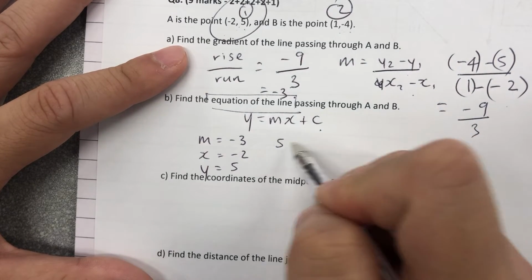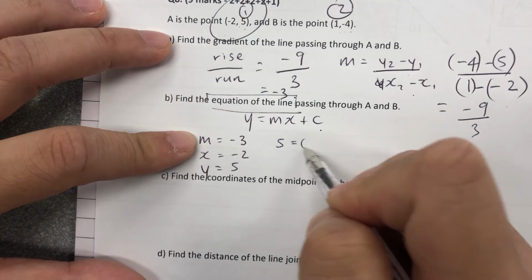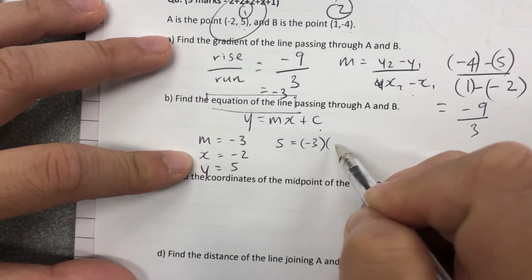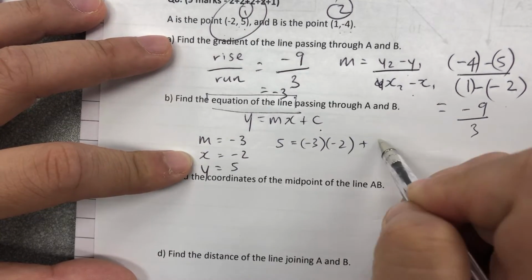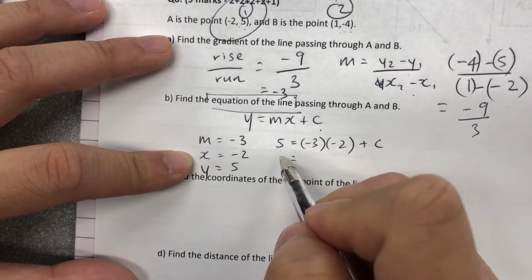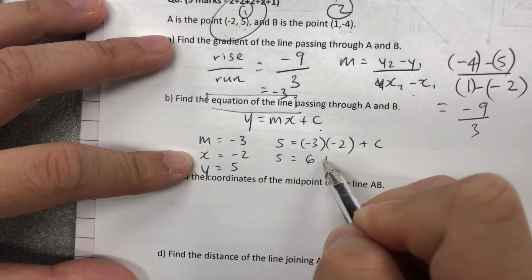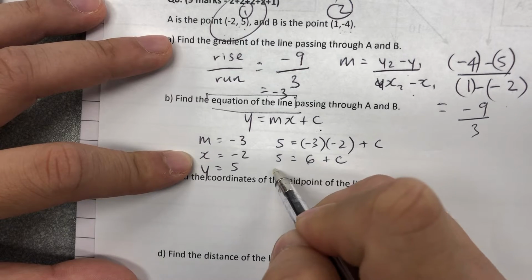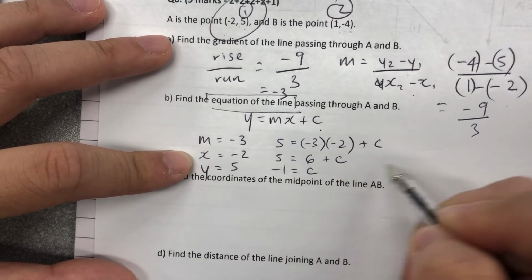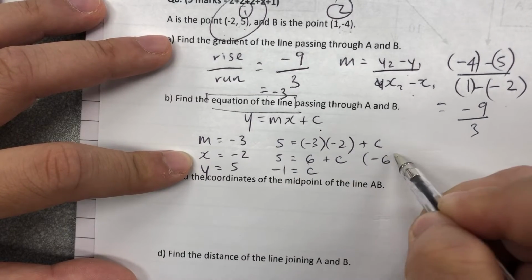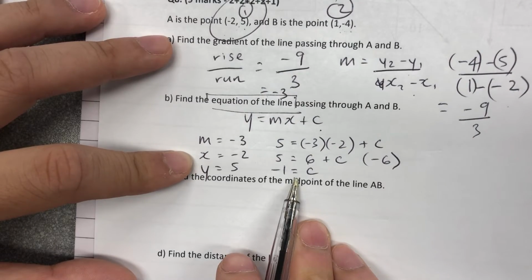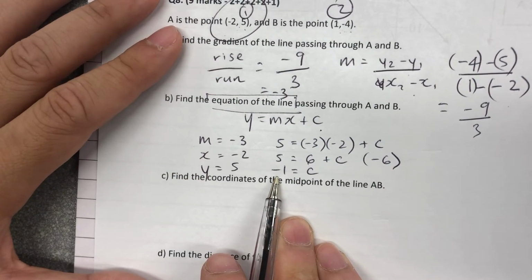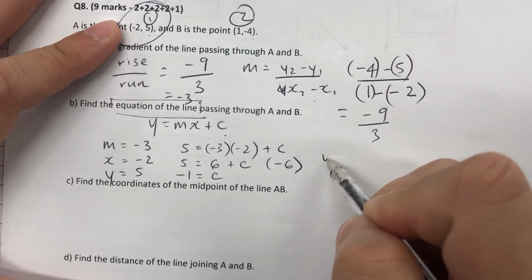So 5 equals -3 times -2 plus c. So what I've done there is, so it's -1. Now I know what that is. I can write my equation of the line.